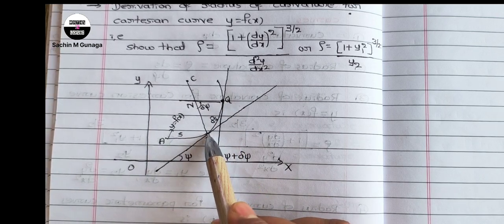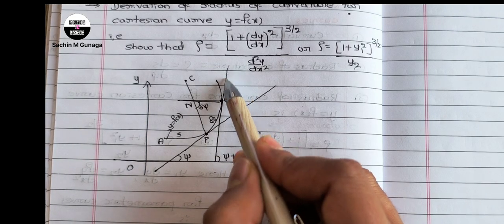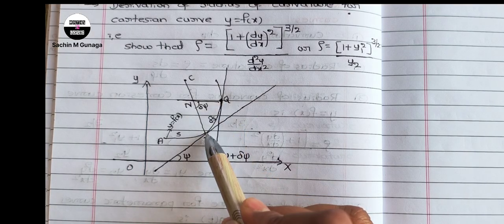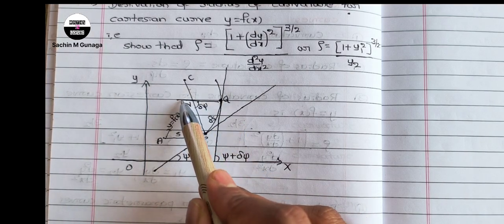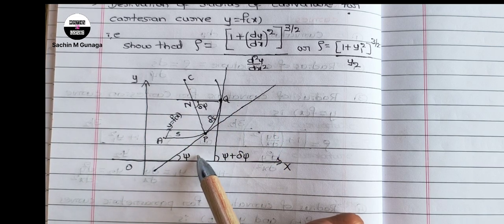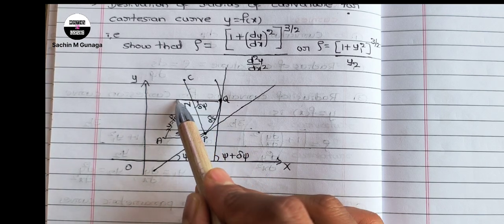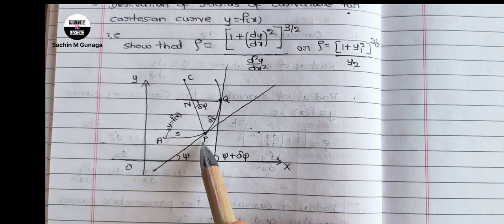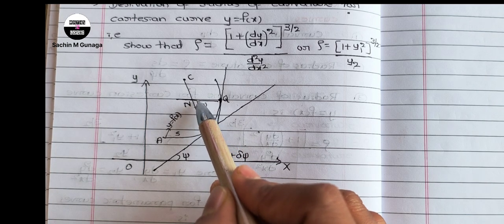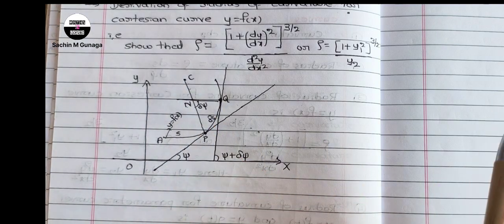Next, from the point P, draw one tangent line, and from the point Q, draw another tangent line. Next, from P and Q, we need to draw two normal lines. The line which is perpendicular to the tangent line, we are going to call the normal line. Therefore, from P one normal line and from Q another normal line. Then this AP distance is S, PQ distance is delta S, and this angle becomes delta psi, and this point is N, and this is the center.